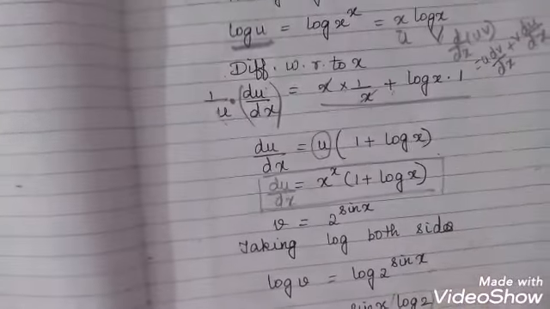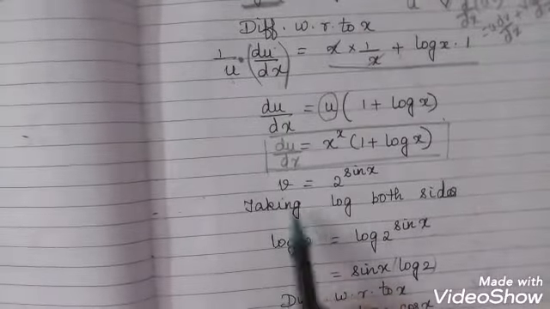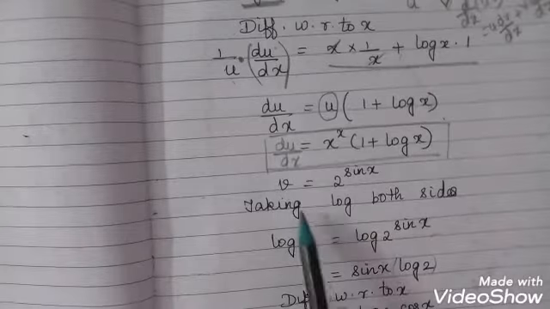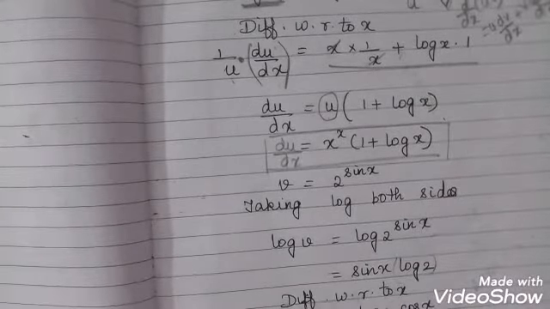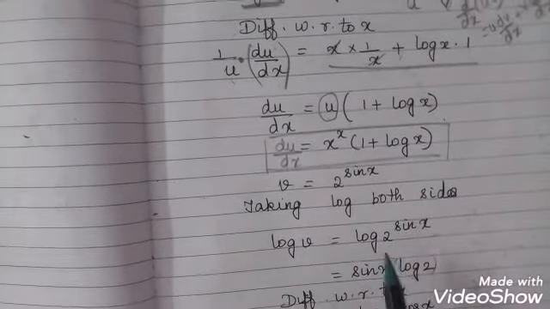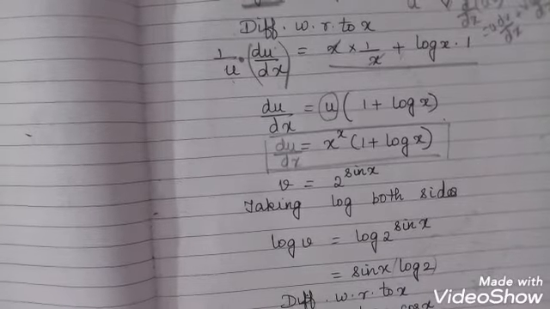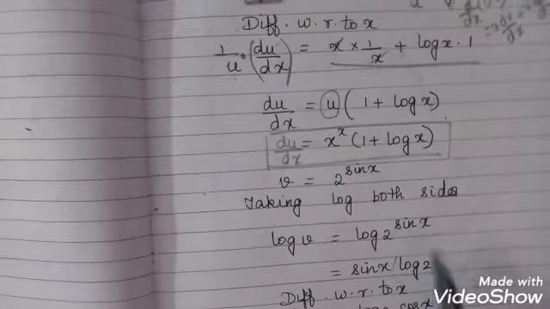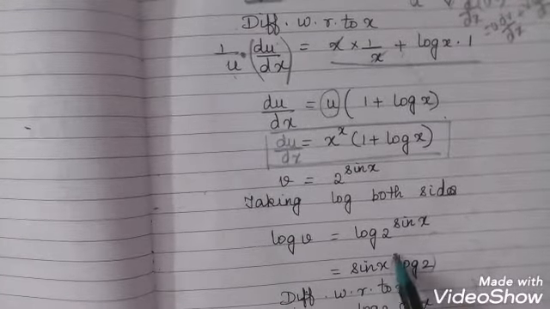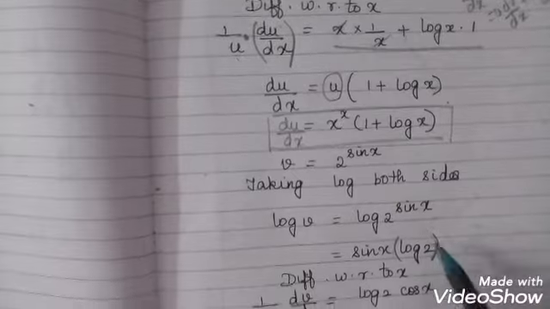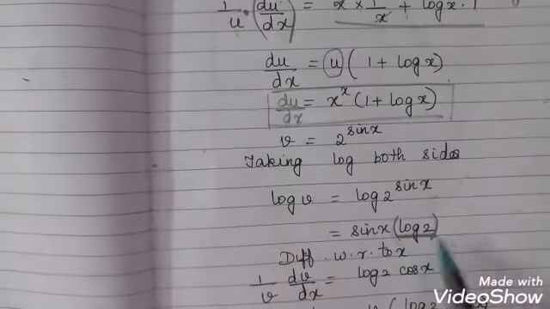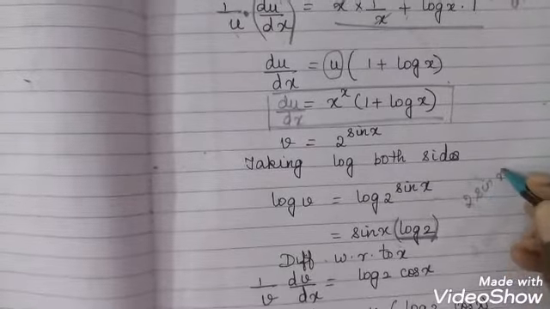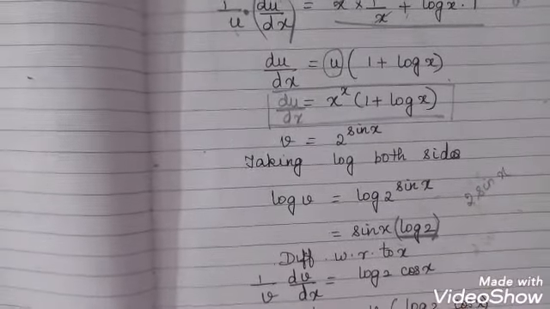Got it? Now we'll go over to the second part here. What is the second part? You get v equal to 2 power sin x. So taking log both sides again, what will you get? Log v is equal to log 2 power sin x. By now you would have been used to it. Log of m power n is what? n log m. So you will have it as sin x into log 2. Now what do you think of this log 2 here? This log 2 is nothing but a constant value. Just like writing 2 sin x, we have it as log 2 into sin x. This is what you have here.